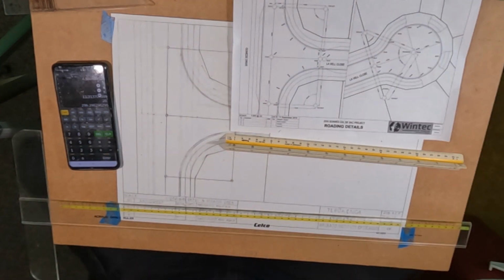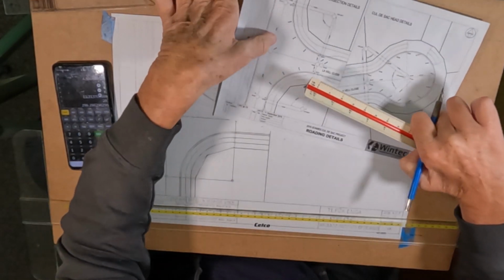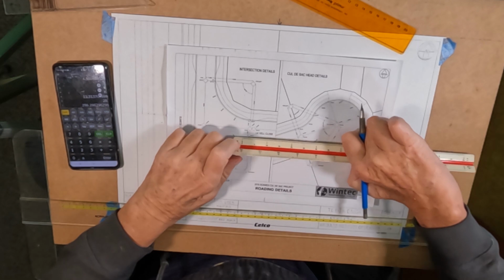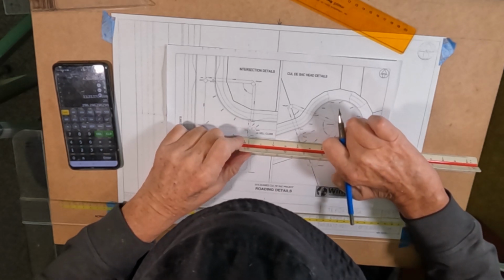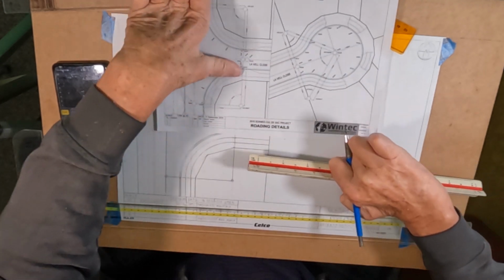So I've got that in there, and I'm measuring it at 2.8 actually.